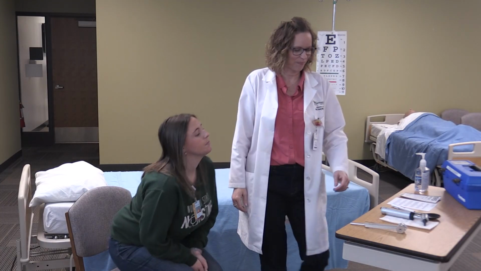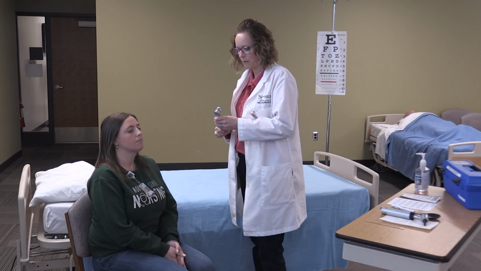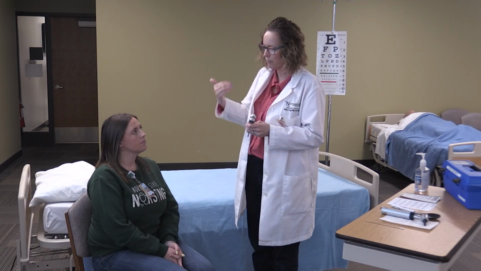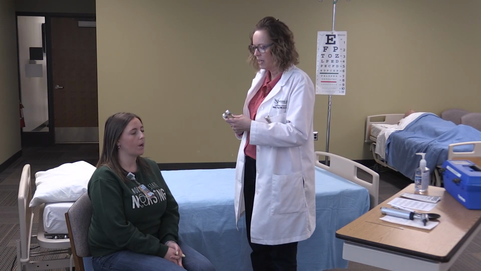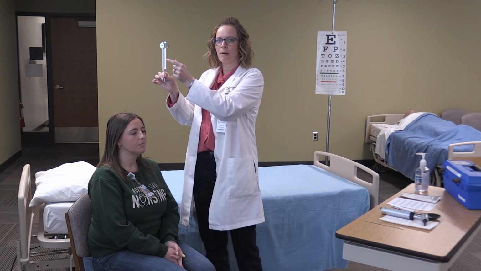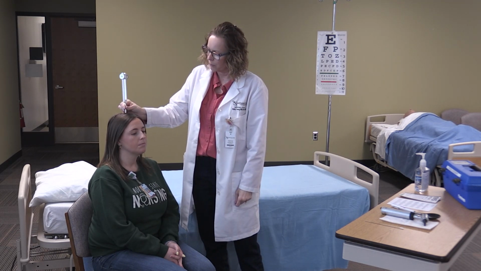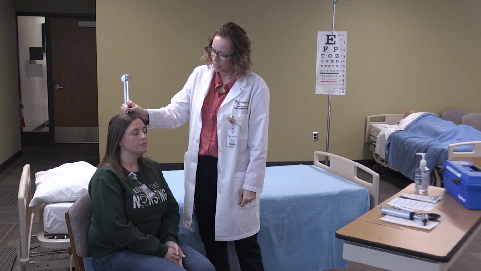Excellent. Okay. And then the Weber test is going to test to make sure that you can feel these vibrations on both sides of your head at the same time. I'm going to tap this, and make sure that you do not hold on to the top part because it will stop the vibrations. You want to only hold on to the stem here. You're going to place it on the top of her head. Do you feel vibrations on both sides? Yes. Okay, good. So that's the Weber test.